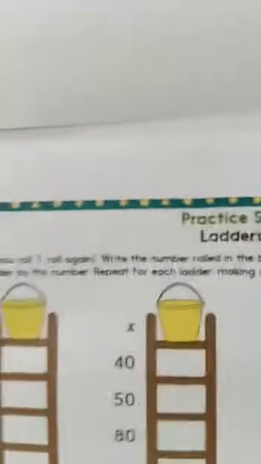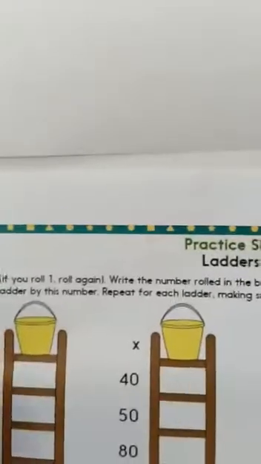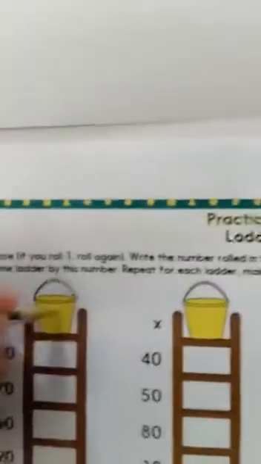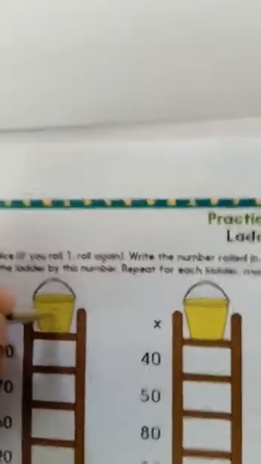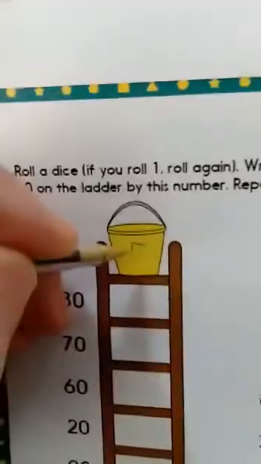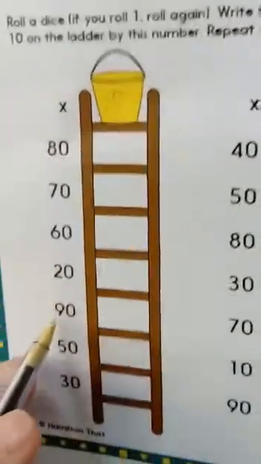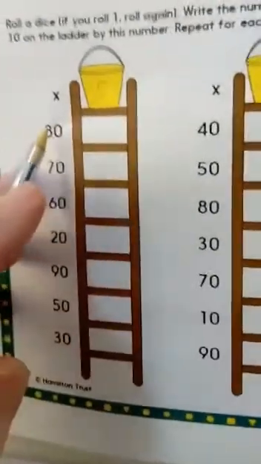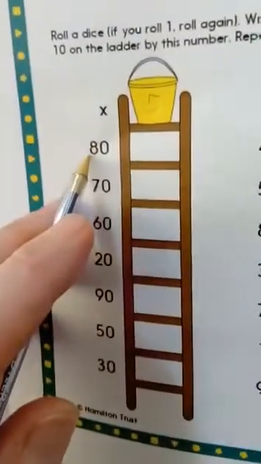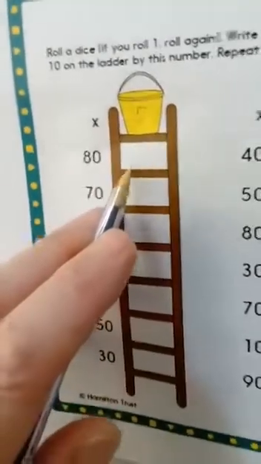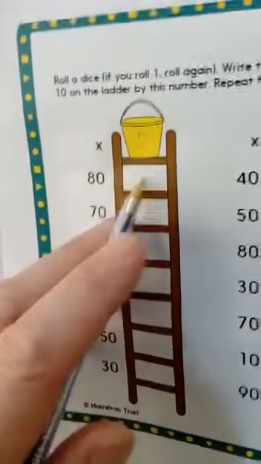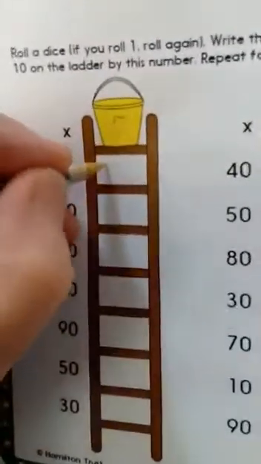In the practice sheet, if you've got a dice, roll it, and if you roll and get a 5, you put it in the bucket. And then you've got to times that by these numbers going down the ladder. So think of 5 times 80. Well, if you think of 5 times 8 times 10, then you've got the answer. So 5 times 8 is 40. 40 times 10, 400.